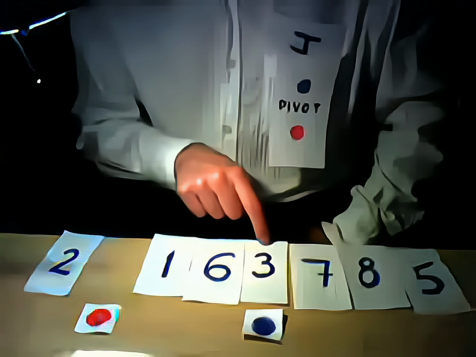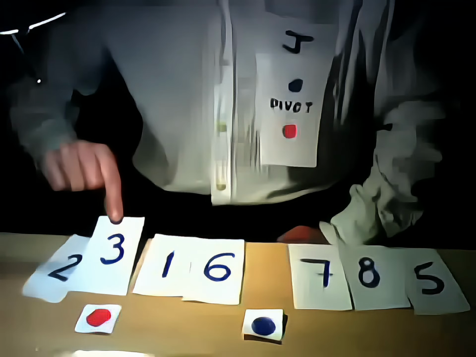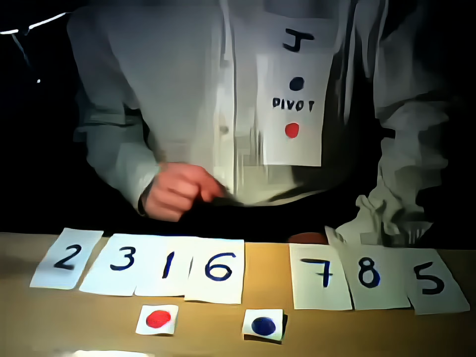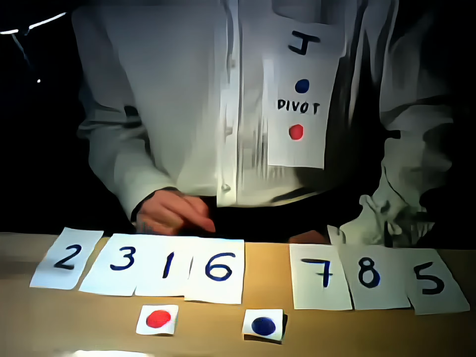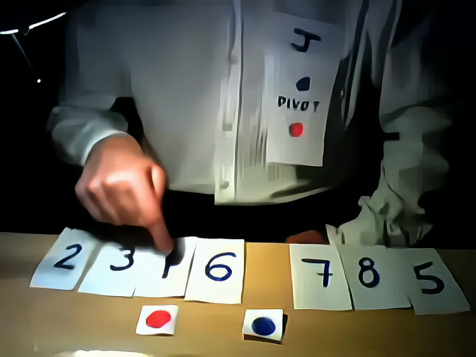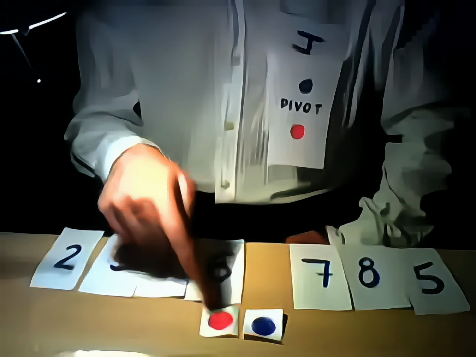But here we see that 3 is actually lower than 4. In this case we'll move it to the left pointer, and we'll move the pointer one element away from the end. 1 should be lower than the pivot element, and it is. 1 is less than 4. Let's move it then again.